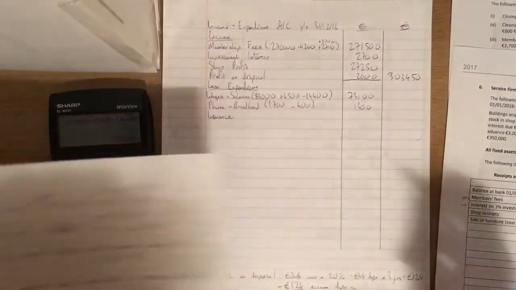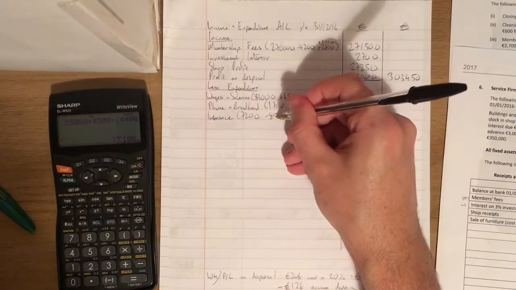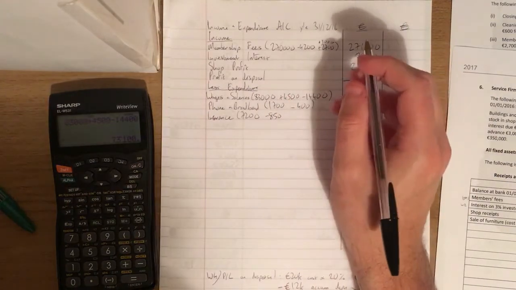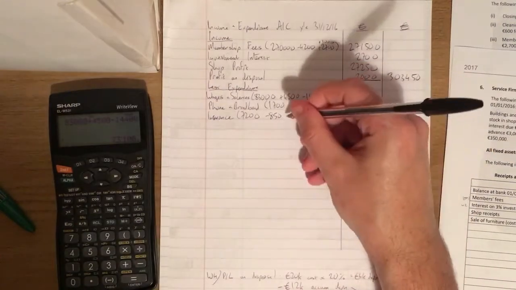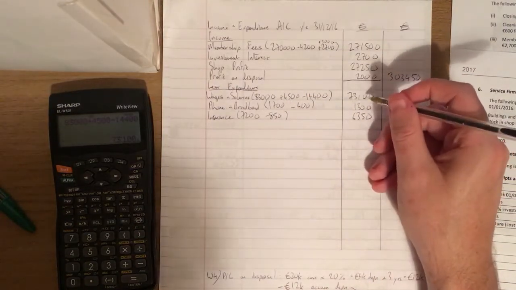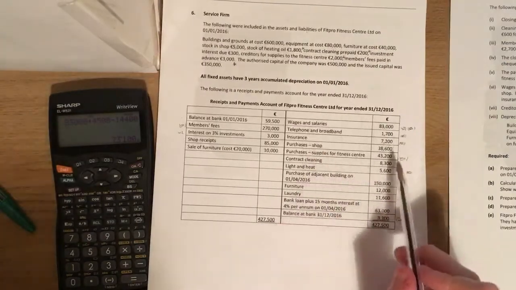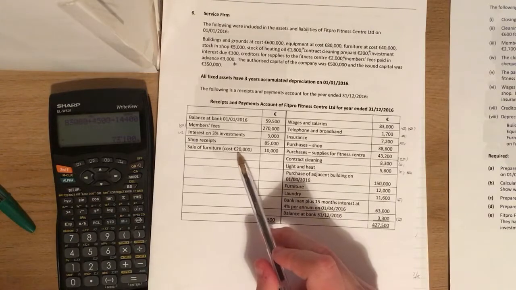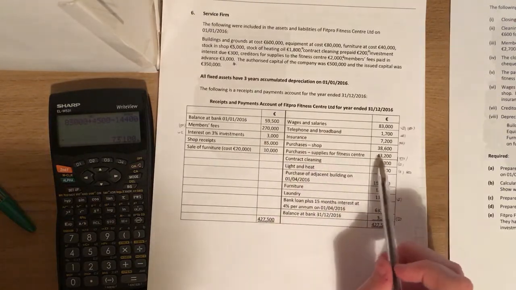Your insurance is 7,200. 850 of that is to go into the shop, so take away 850, and that is 6,350. Next up was purchases for the shop, so they went into the shop profit and loss account, so they've already gone in as part of the shop profit.